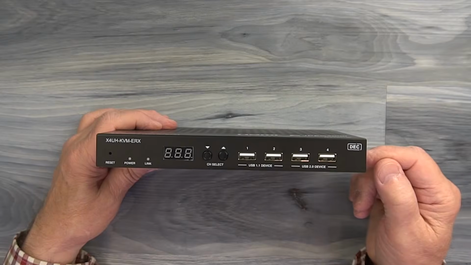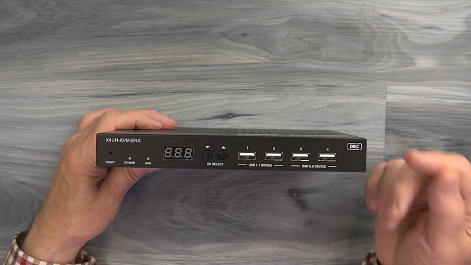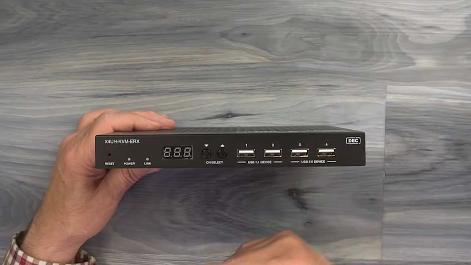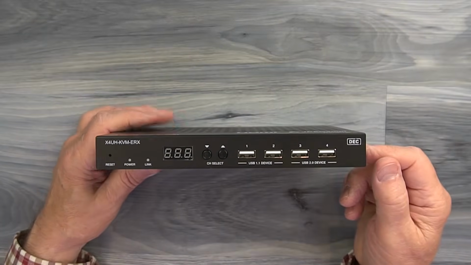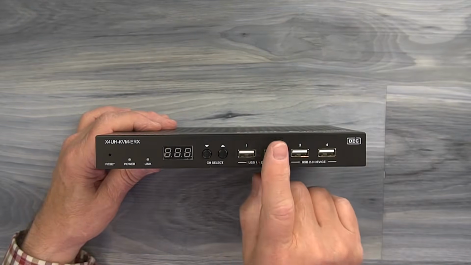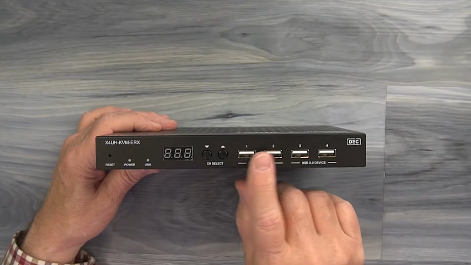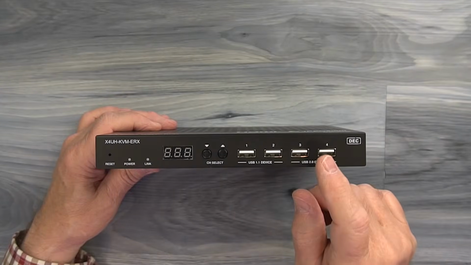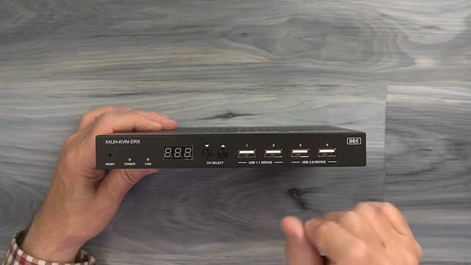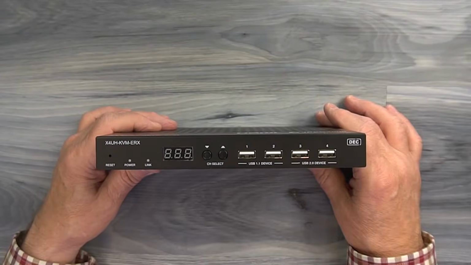This receiver unit provides KVM functionality, which allows you to connect a keyboard and mouse up at the remote location to remotely control a computer connected at the primary location. And to take advantage of that feature, you can connect the keyboard and mouse up to the USB 1.1 ports, and you can connect up a microphone, a camera, a hard drive, whatever you'd like to connect to the computer at the remote location using these two ports.